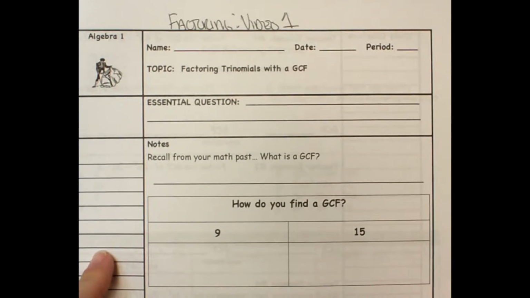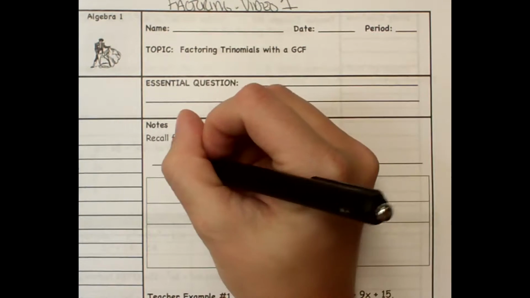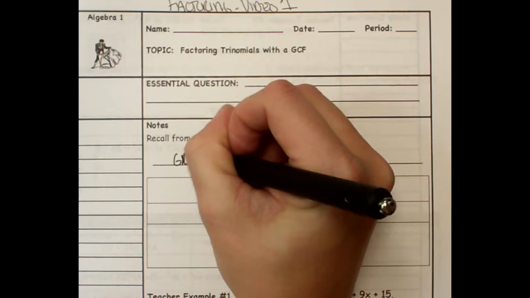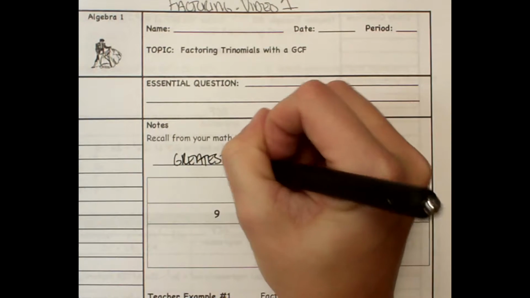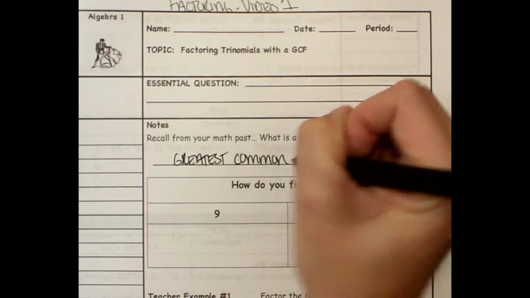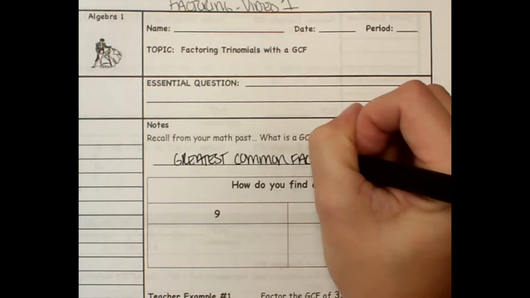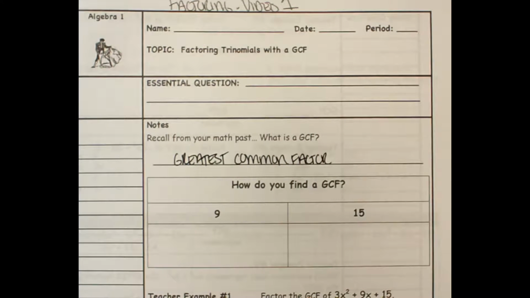So now we're going to be looking at our factoring video 1. So it says, recall from your math past, what is a GCF? Well, remember GCF stands for greatest common factor. All right, so greatest common factor. So how do you find your GCF?